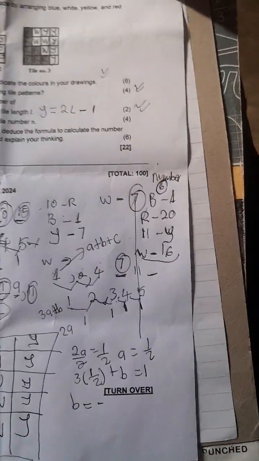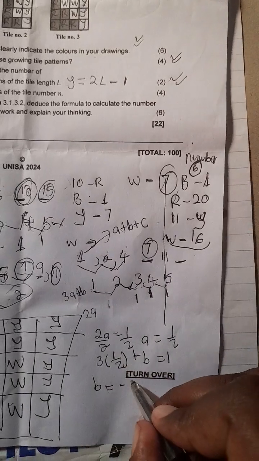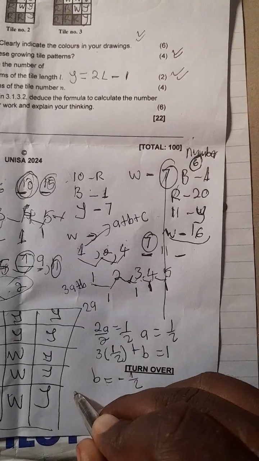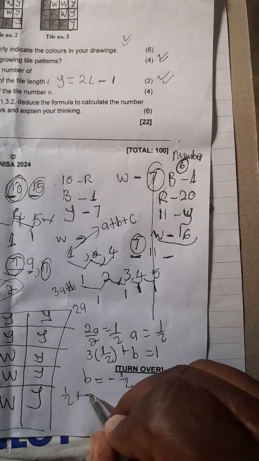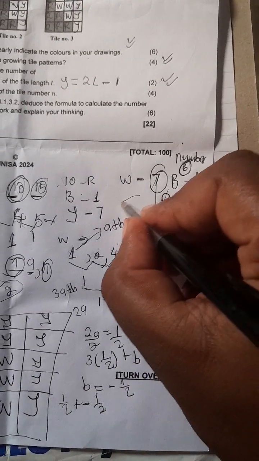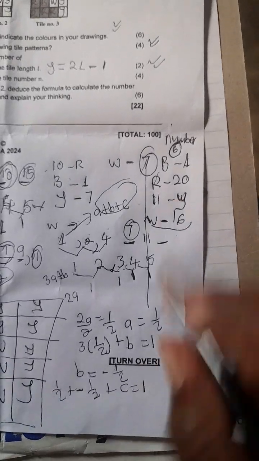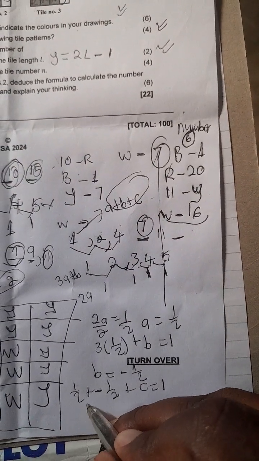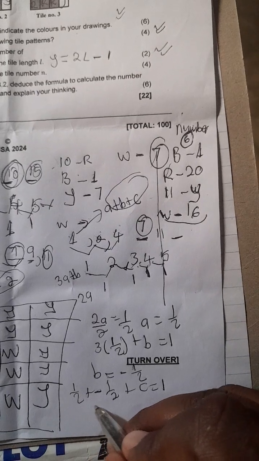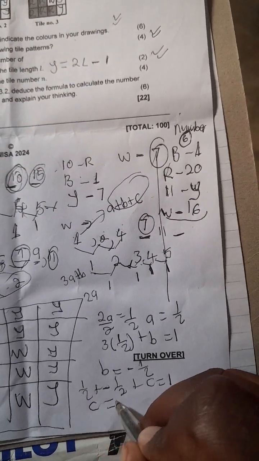Then we are going to say half plus negative half, following this notation here, plus C, which is 1. So half plus negative half is 0. 0 plus C is C, which is equal to 1.